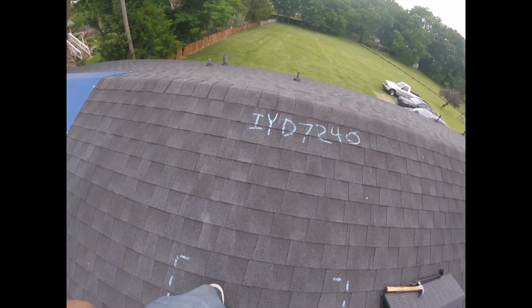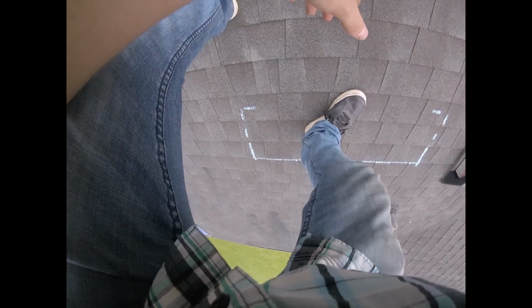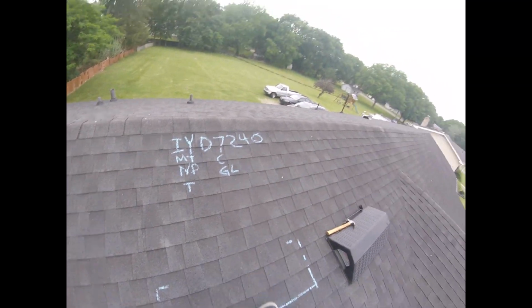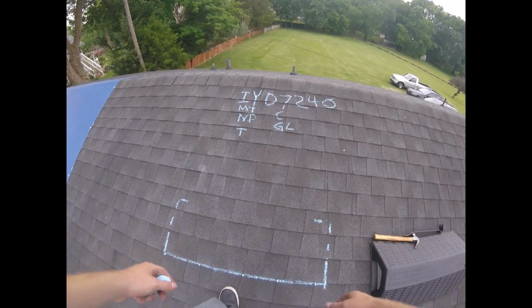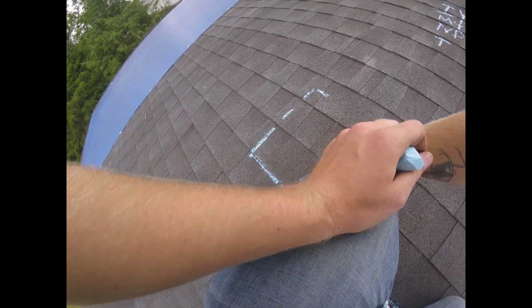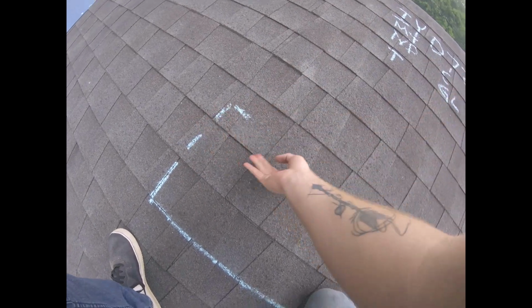So the types of things that we'll run into today will probably be mat transfer, or material transfer if you will, nail pulls, tearing, any kind of creasing, and any kind of excessive granule loss. So I'm going to go ahead and show you that none of these have been unsealed. The ones I'm about to manipulate, none of them are unsealed, as you can see right here.